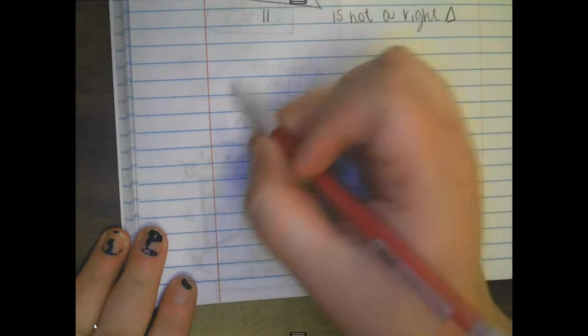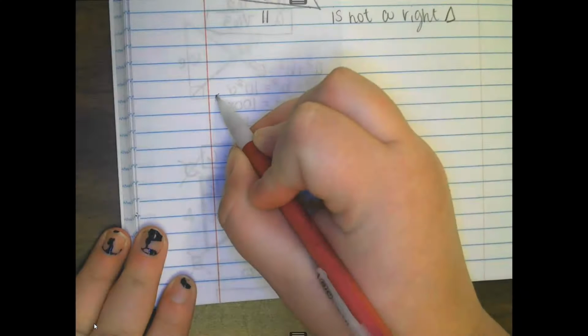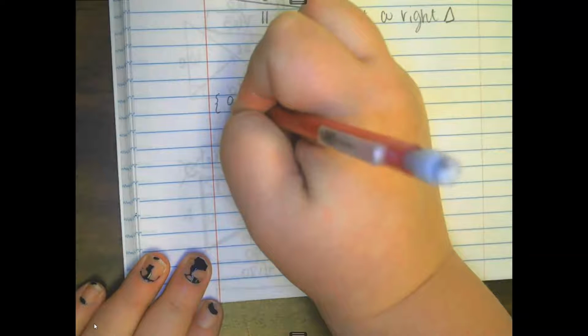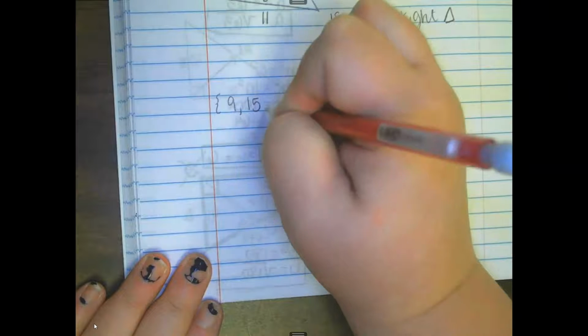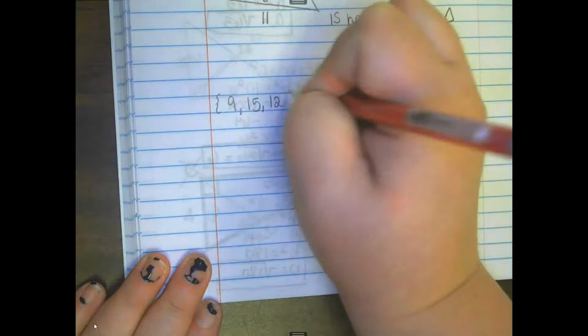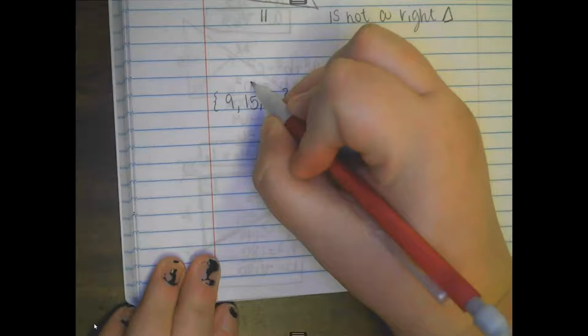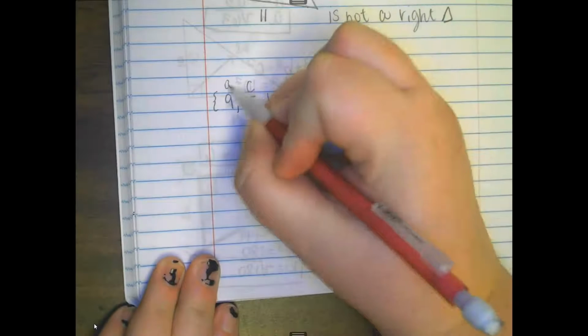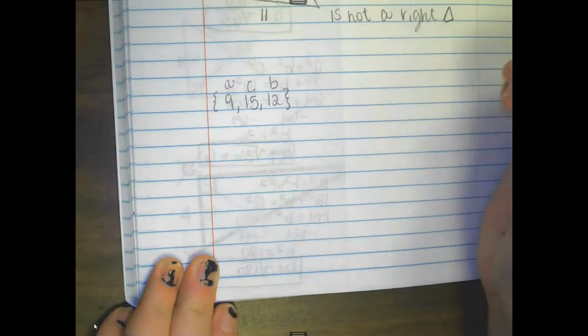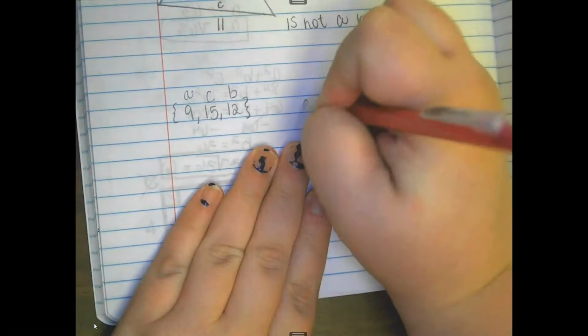Sometimes we don't have it as a picture. So I'm going to draw a bracket. I'm going to do 9, 15, 12. Sometimes we don't have a picture. We just have 3 measurements. So it's going to be the same thing. I'm going to first determine which one is my C, the longest side. The other two, A and B. Write my formula.